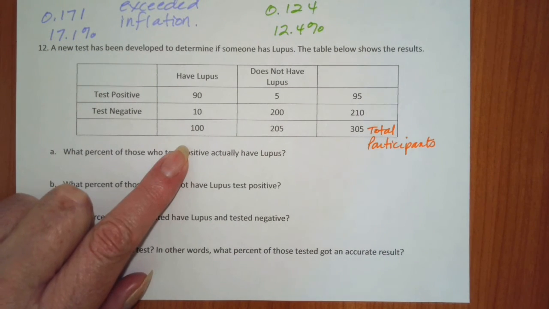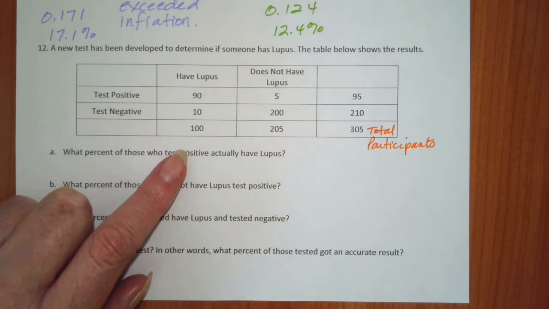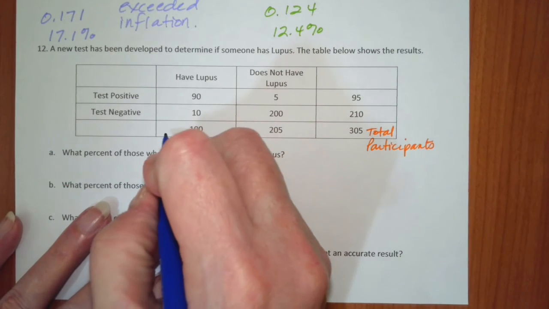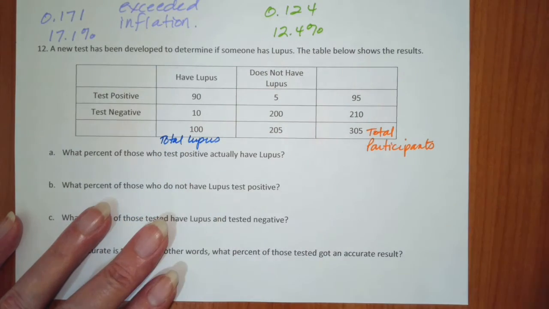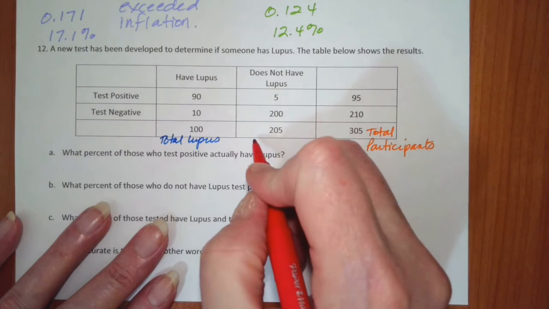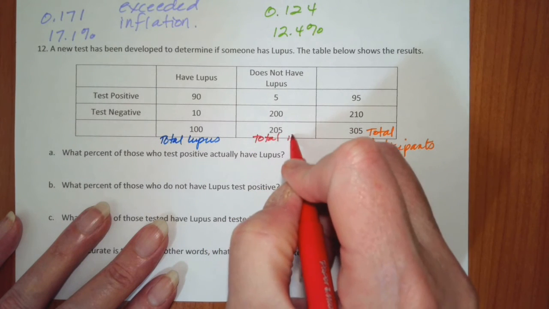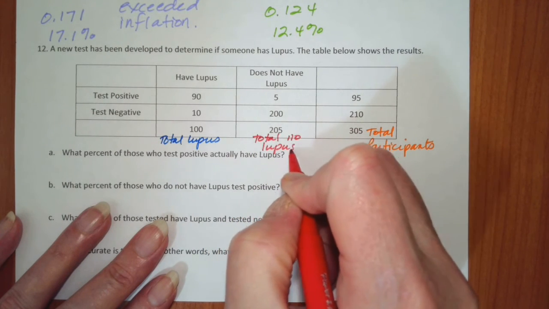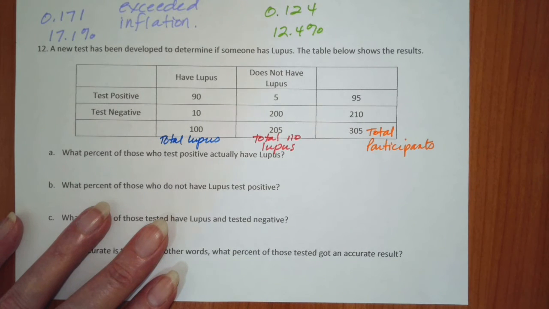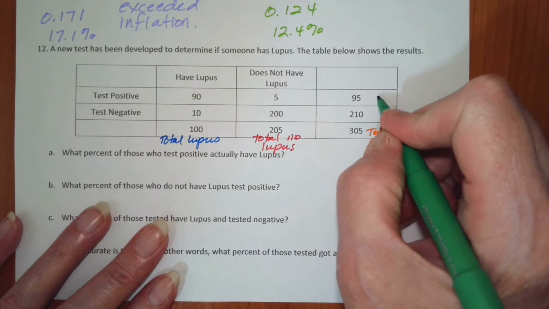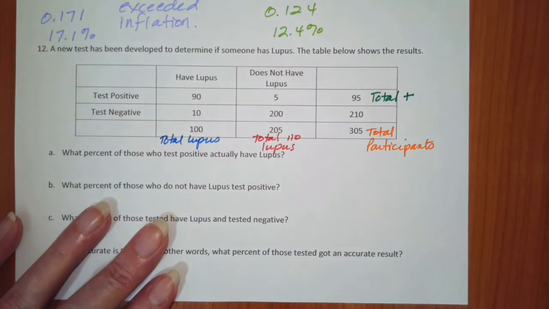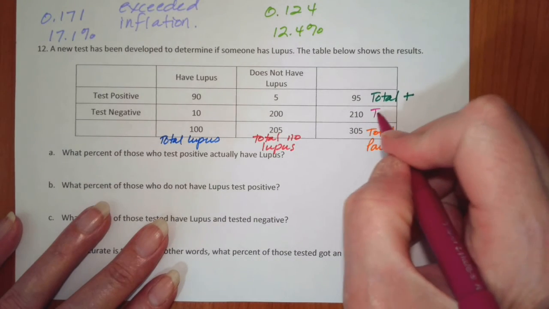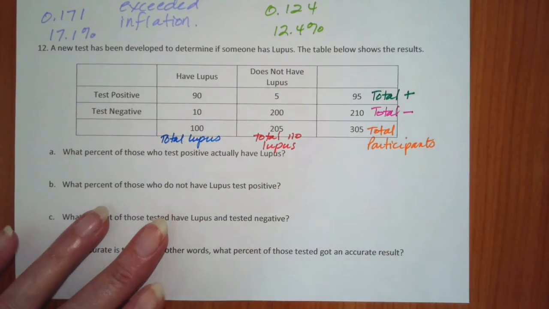This is the total with lupus, and these are not going to be consistent with what we've done in class. So this is total lupus. This is the total no lupus. This is our total positive. This is our total negative.